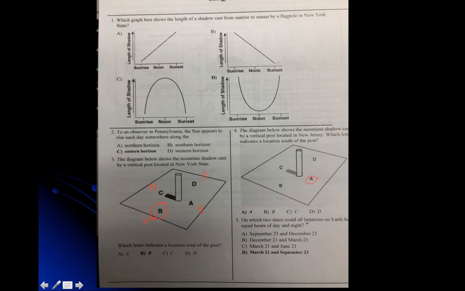On which two dates could all locations on Earth have equal, and the key thing here is equal, hours of day and night? For all locations to have equal hours of day and night, 12 hours of day, 12 hours of night, that would have to be on the equinoxes. So choice D are the equinoxes.